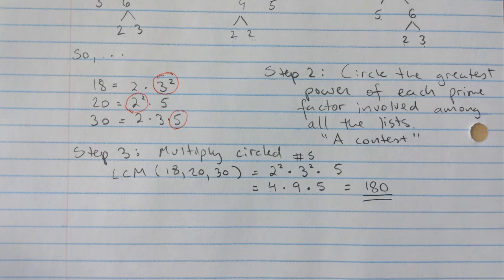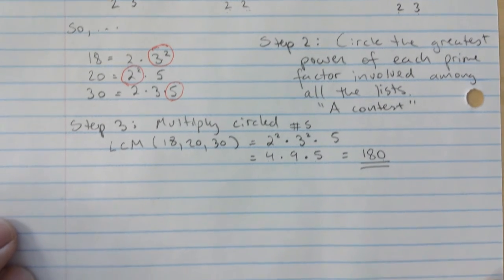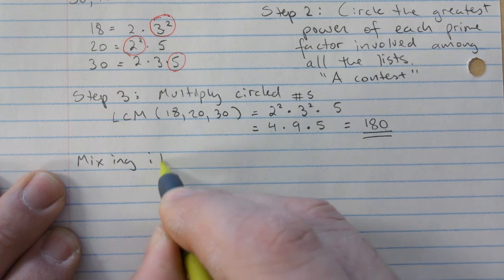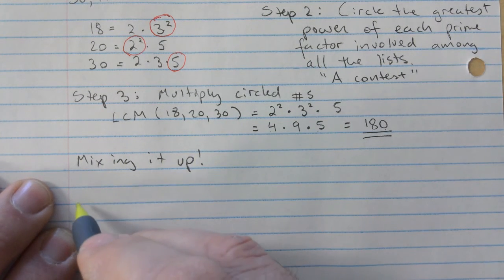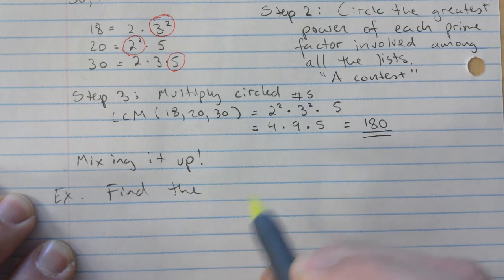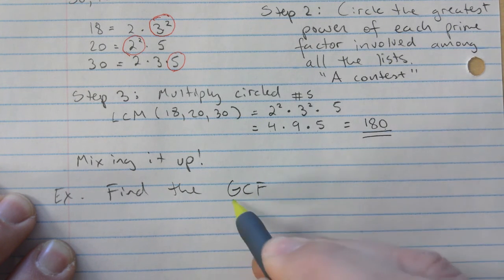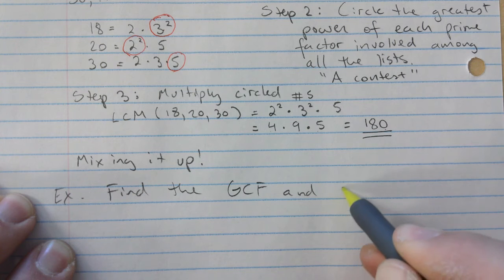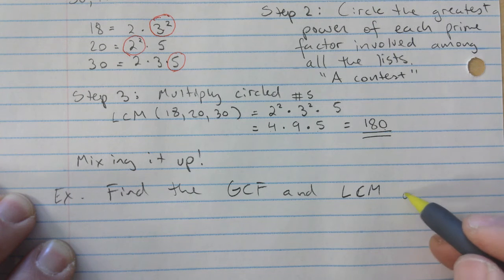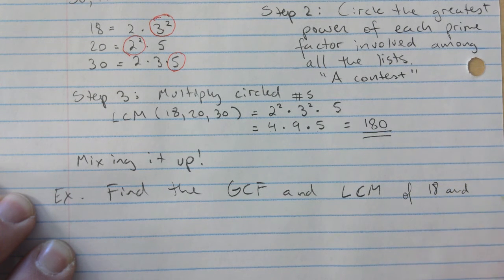So let's mix it up now. We've done LCM and GCF. So what if I were to ask you find the GCF and the LCM of the numbers? So let's practice that. Mixing it up, right? Example, find the GCF, greatest common factor, and the LCM for 18 and 42.